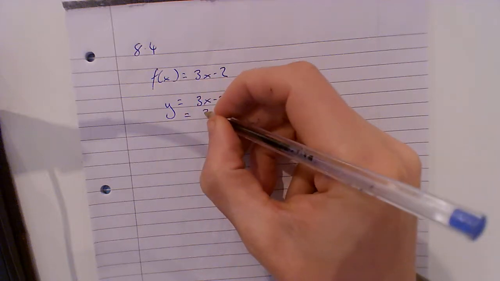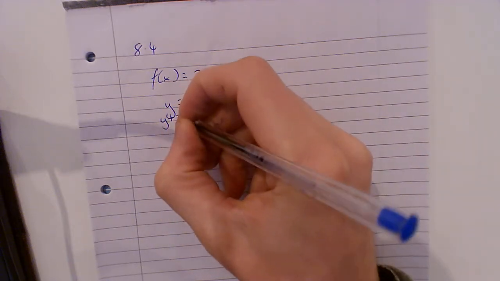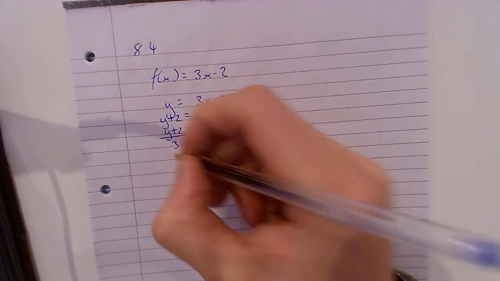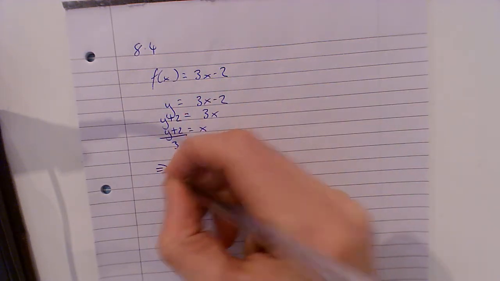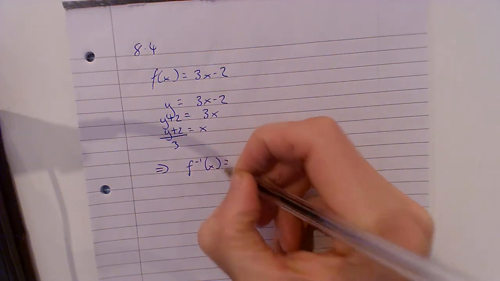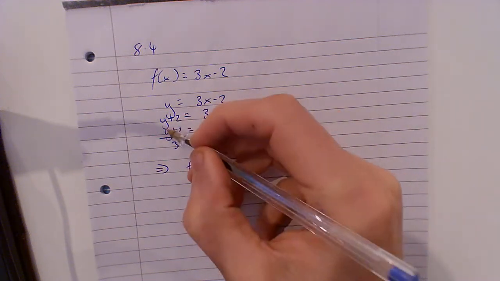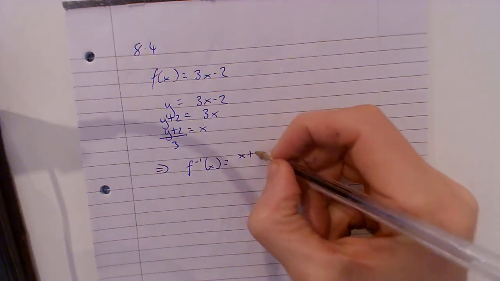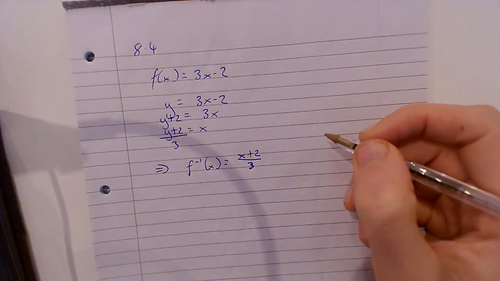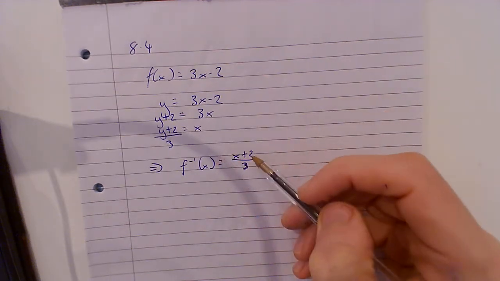This is algebra basically. That's y plus 2, and x is y plus 2 over 3. So therefore, this becomes f inverse of x equals (x plus 2) over 3. Replace y with x, you don't need to know that, they will never ask you, and there's your answer.